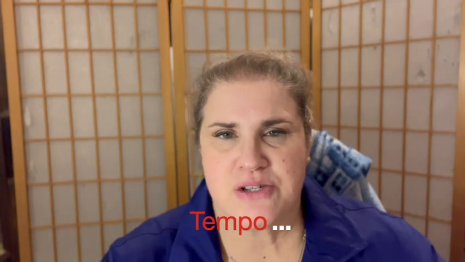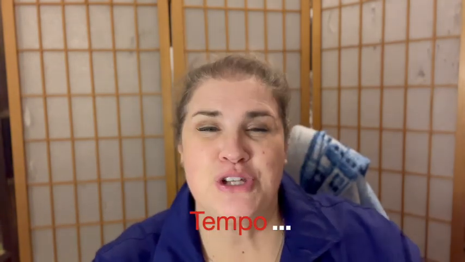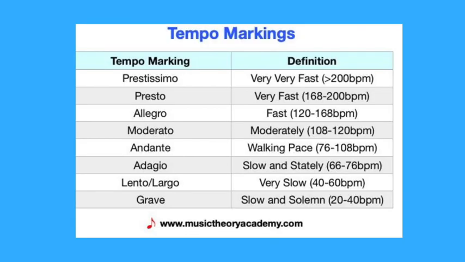Tempo is how fast or slow a piece is. Usually that tempo is shown at the top of the piece next to the time signature. Some of those parts might be in Italian, but I'll list some here.